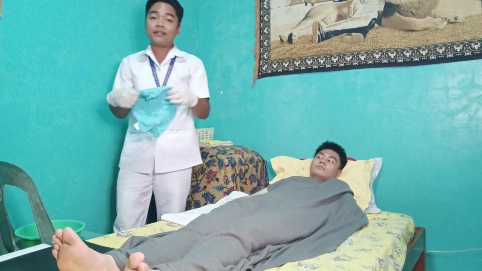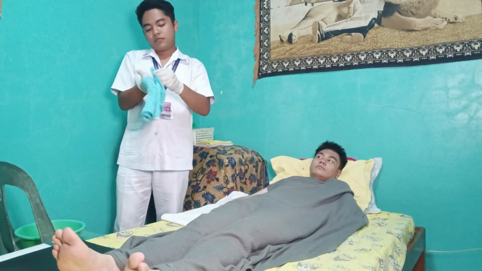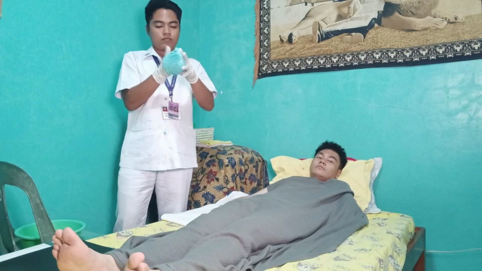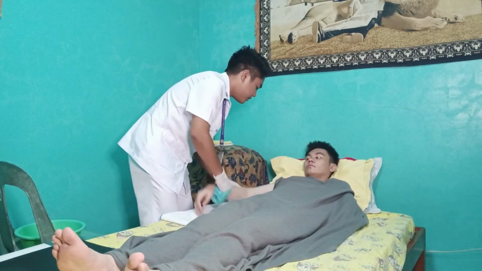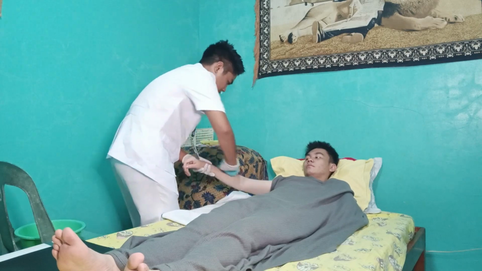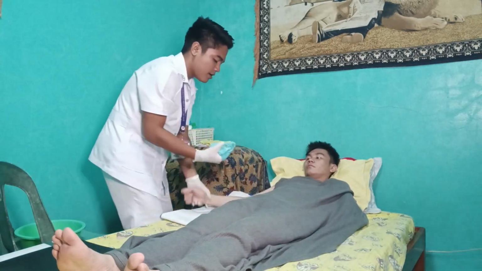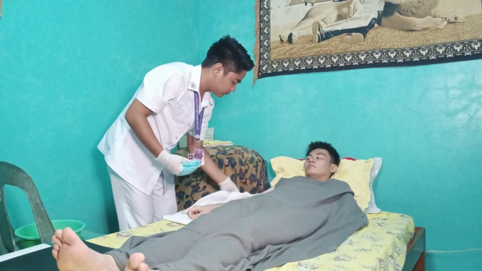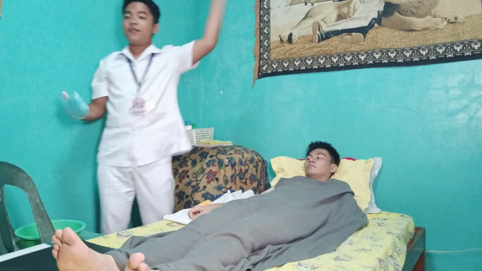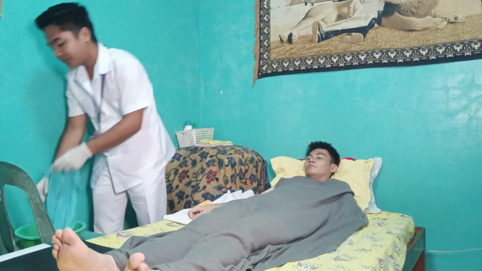So we are making a mitt again. Raise your hand. Okay. Then pat dry the area. Then after pat drying the area, rinse the towel.